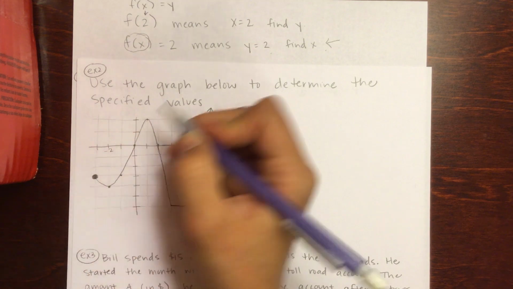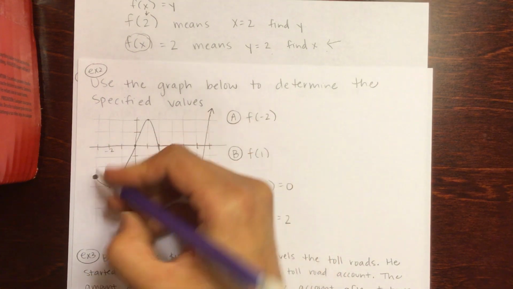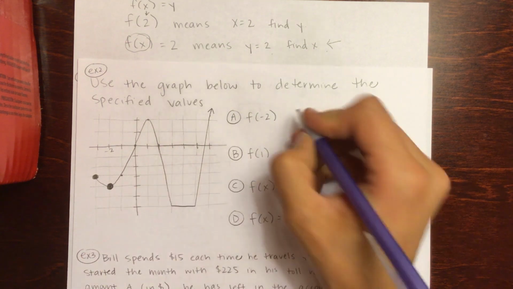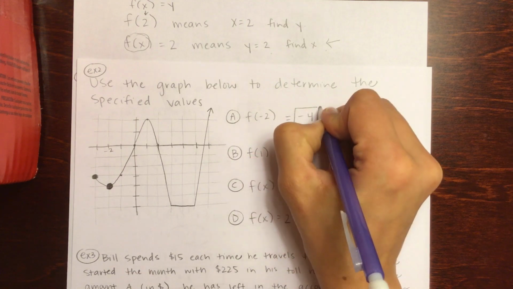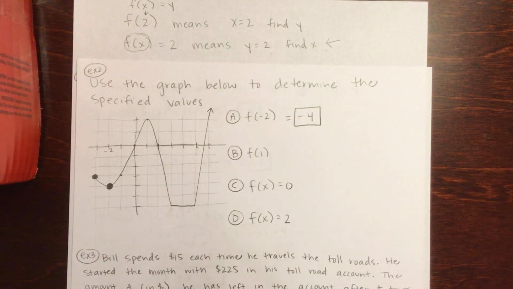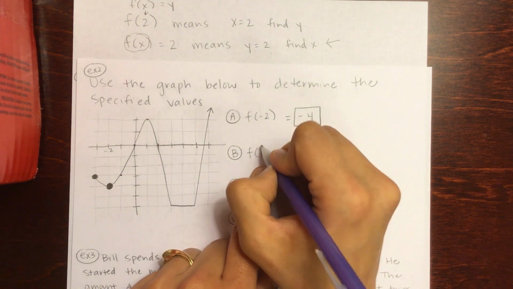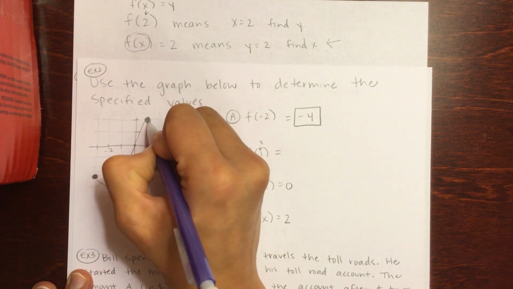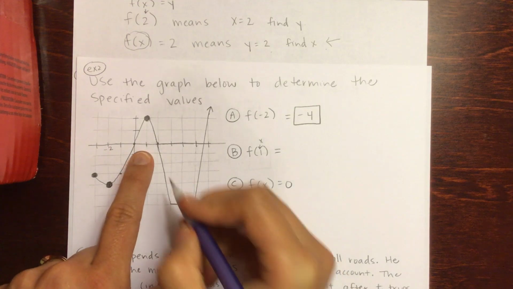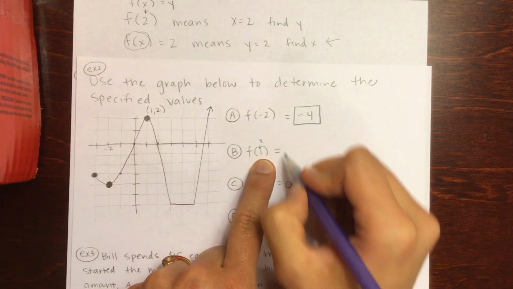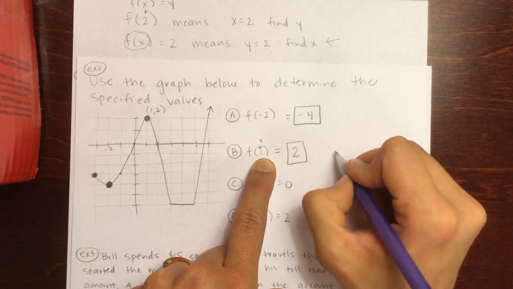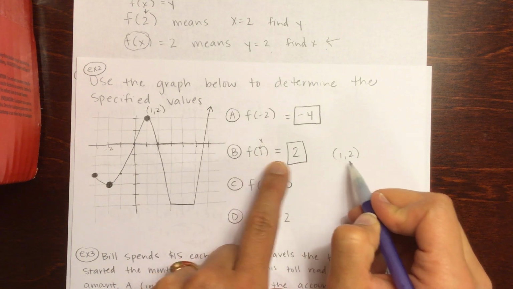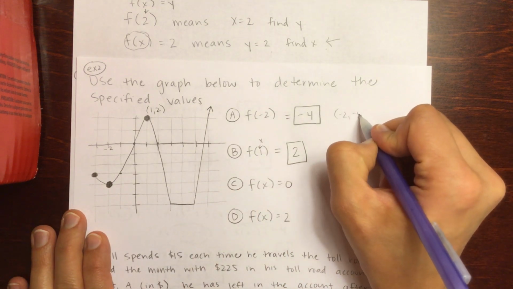1, 2. I guess I should have labeled these. At x equals negative 2, this is the coordinate point on my graph, and that y value is negative 4. Done. F of 1, I'm giving you the x value is 1. So at 1, this is the coordinate point on my graph. That coordinate point is 1, 2. So f of 1 is positive 2. Notice I can rewrite this function notation as a coordinate point x, y.